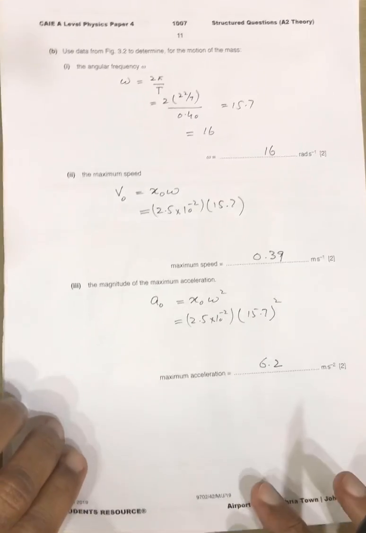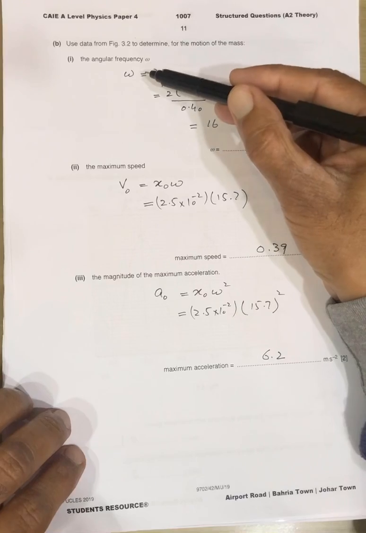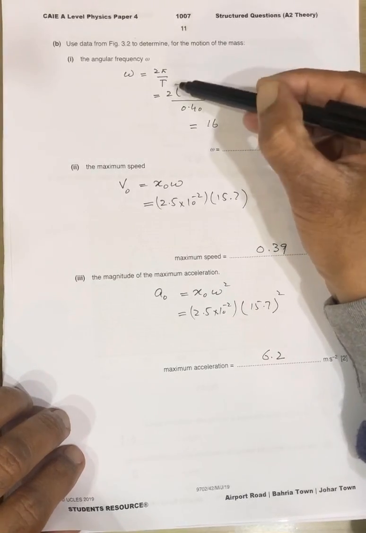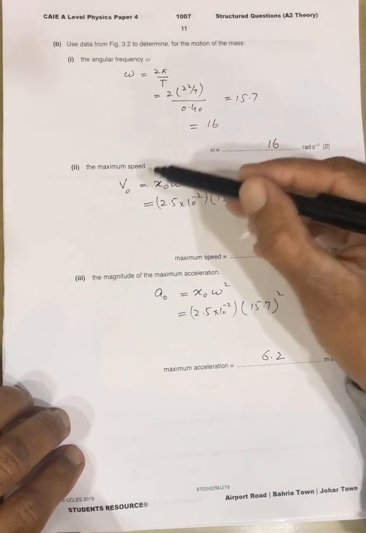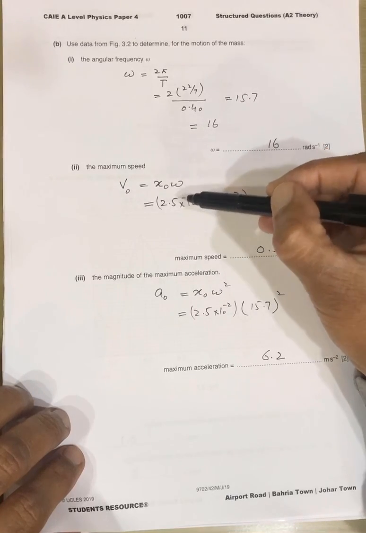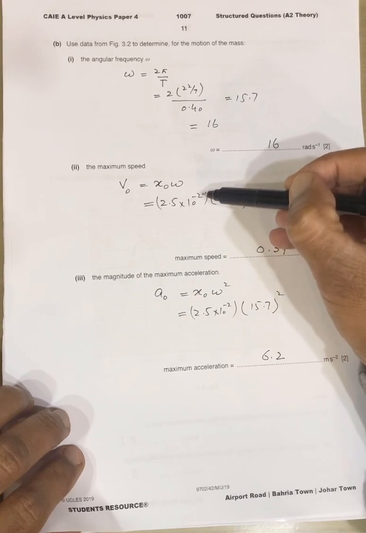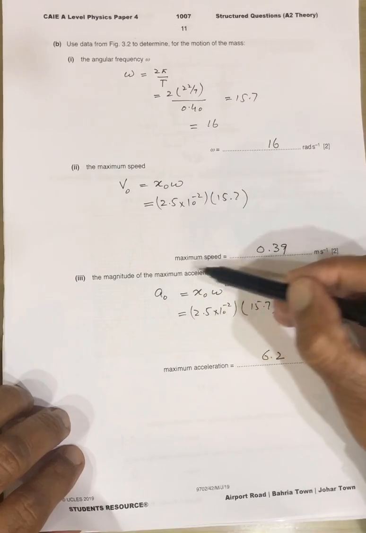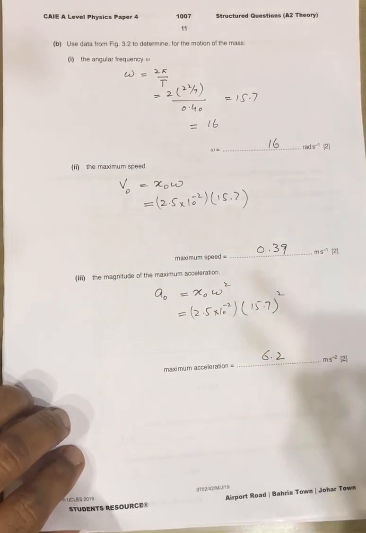Next, from this, we have to calculate the angular frequency, omega equals 2 pi over T. So 2 times pi divided by, from the graph, time period is 0.4. So it's 15.7, approximately 16. Then maximum speed, V naught is equal to X naught omega. X naught means maximum displacement, amplitude is 2.5 times 10 power minus 2. Omega calculated 15.7. So 0.39. And the magnitude of the maximum acceleration is X naught times omega squared. So the answer is 6.2. Next part.